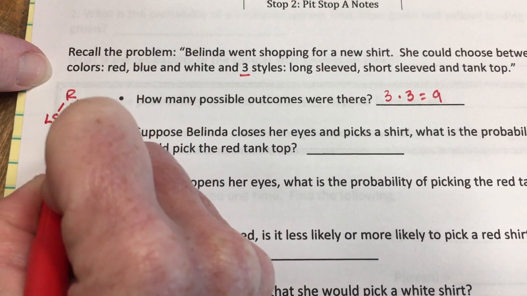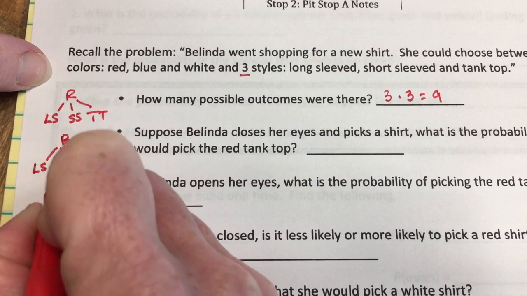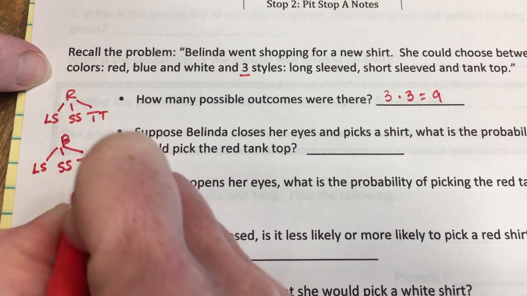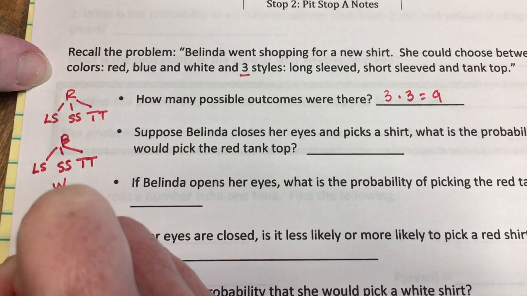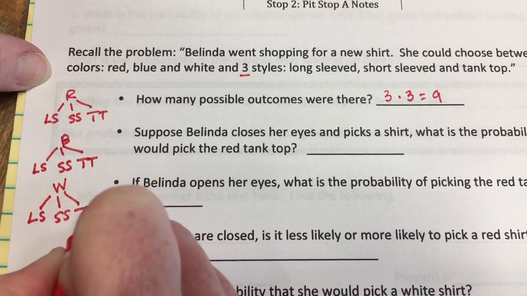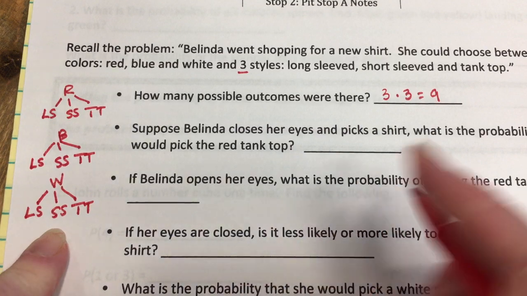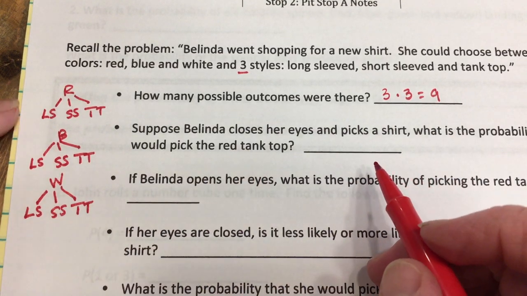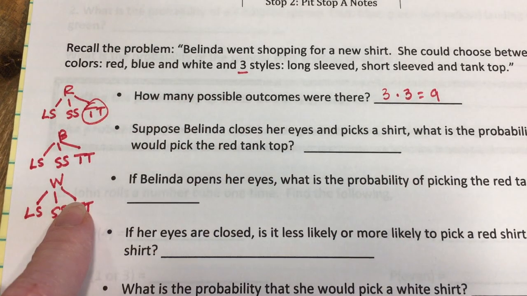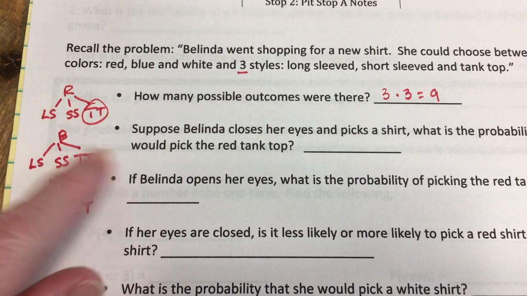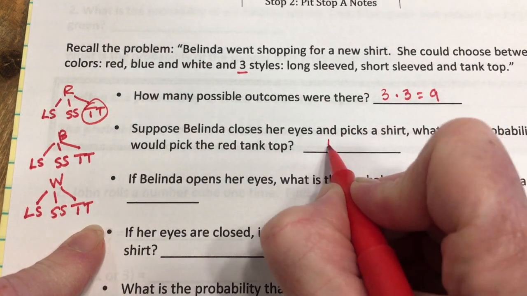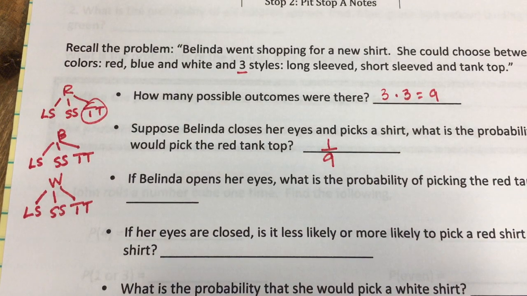Out of blue, she could do the same thing: long sleeve, short sleeve, or tank top. Or if she chose white, long sleeve, short sleeve, or tank top. These were our 9 outcomes. We want to know the probability that she chooses the red tank top, this one. It would be 1 out of the total, 1 out of 9. The probability is 1/9.